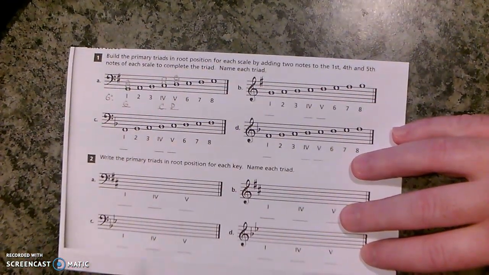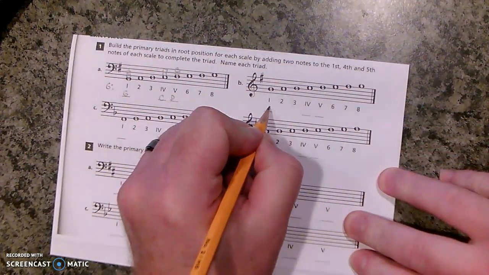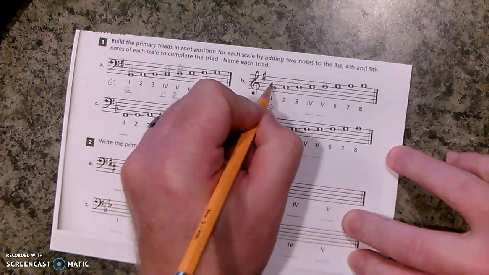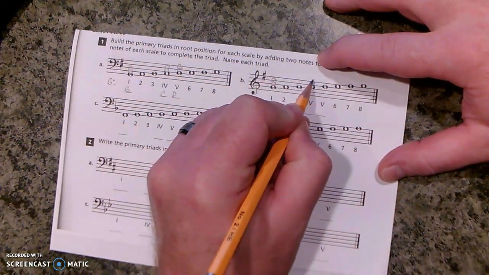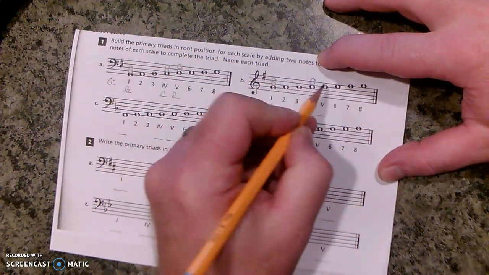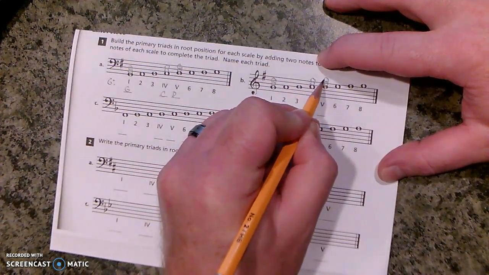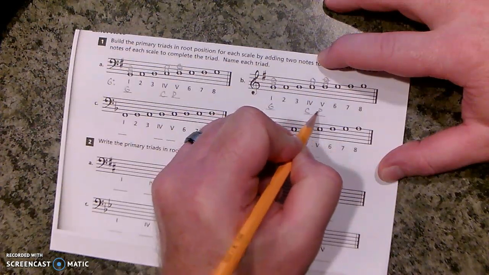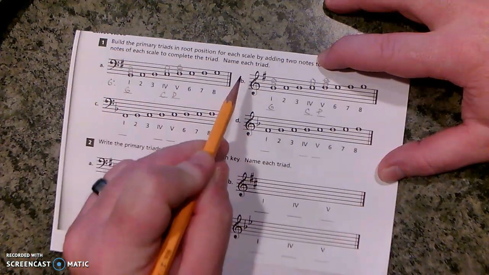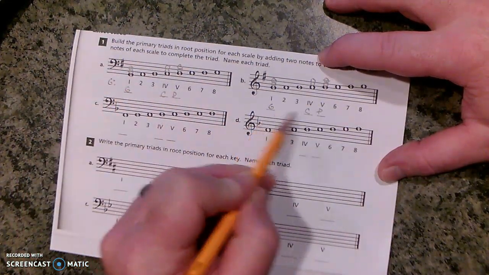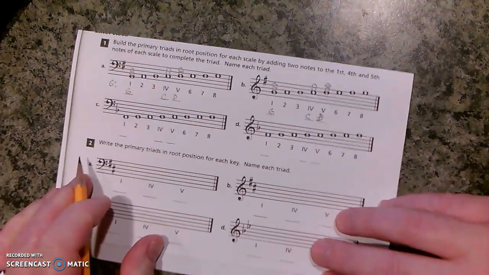Okay, next let's go to the key of G in the treble clef. So the 1 chord would be a G chord, G, B, D. Our 4 chord would be C, E, G. And our 5 chord would be D, F sharp, and A. So again, our 3 primary chords in the key of G, whether in treble or bass, are G, C, and D. Sorry, that's a little bit sloppy there.